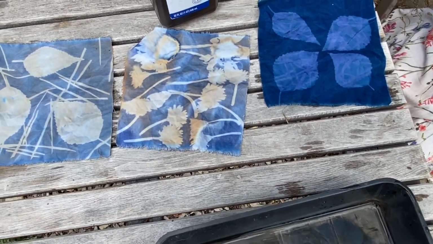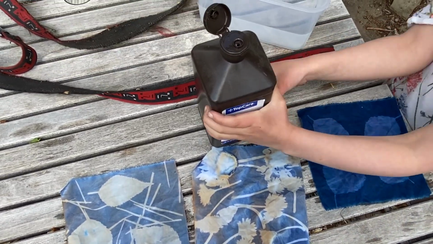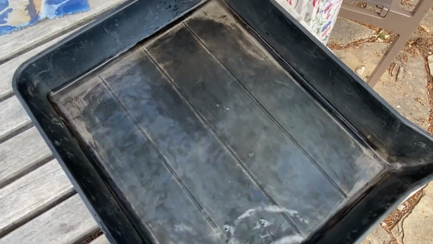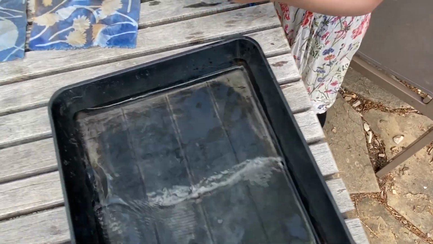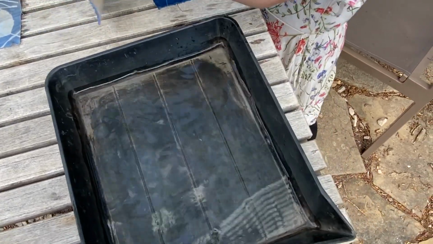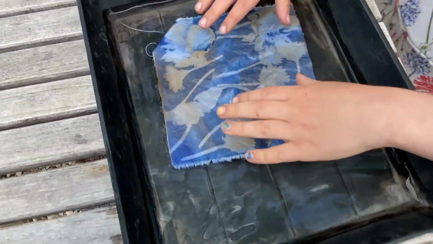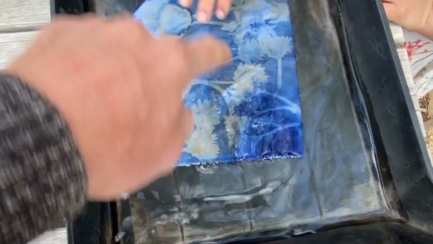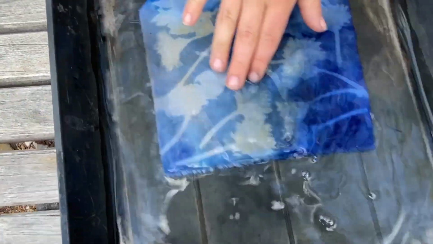So, Kyla, could you please grab the hydrogen peroxide? I've got this big old bottle of it here, and give a couple squirts into here. All right, that's probably enough. We'll just give a little bit of agitation to mix it all up. And then when we put these guys in, they're gonna change pretty drastically. As you see here, they get really, really dark as the hydrogen peroxide comes across the image. Right there, do you see that?